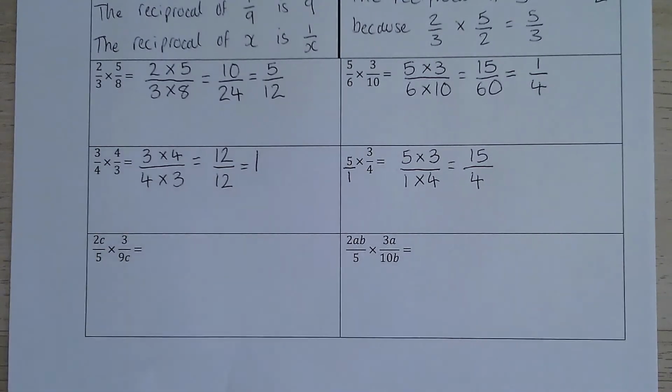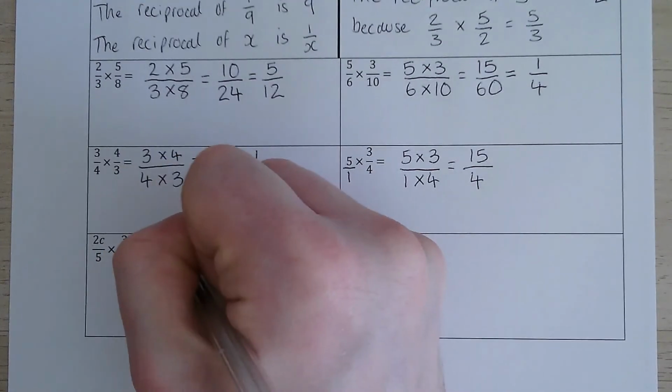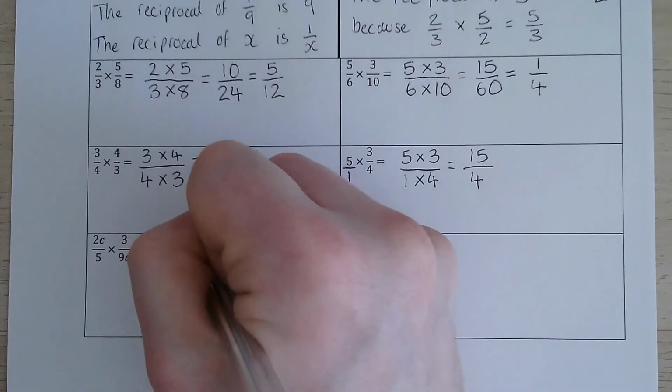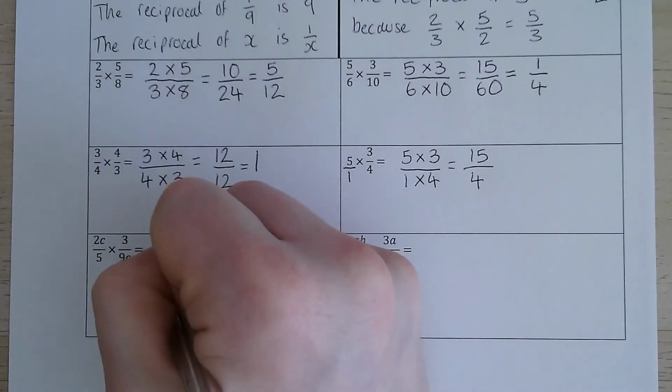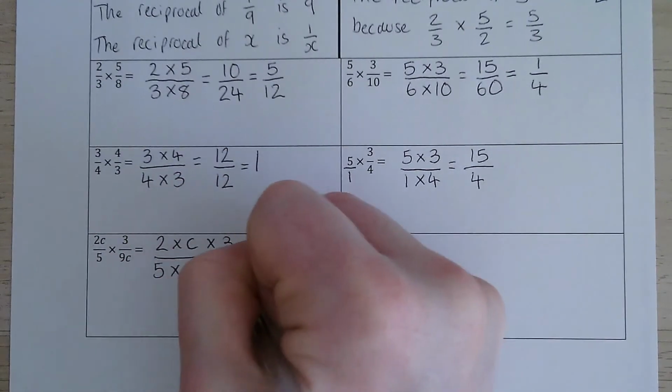Question 5 now includes algebra. Our regular method of multiplying the numerators together and multiplying the denominators together still works, but what we're going to do here, instead of writing 2c times 3, I'm going to write out 2 times c times 3. So when we get to simplifying, it's easier to see what happens. So for our numerator, we get 2 times c times 3. And for the denominator, we get 5 times 9 times c.